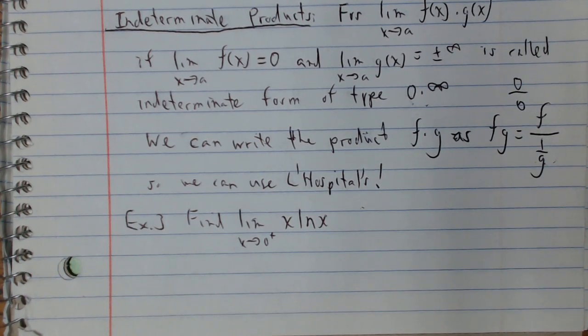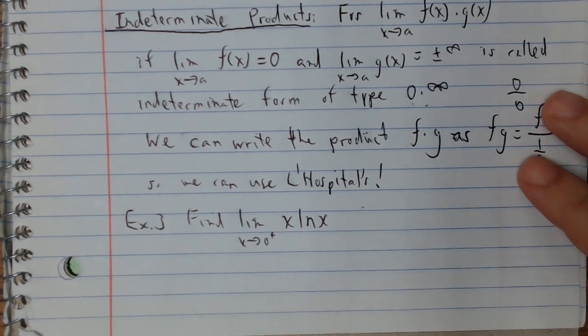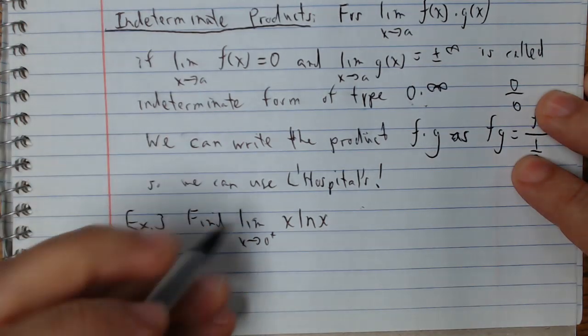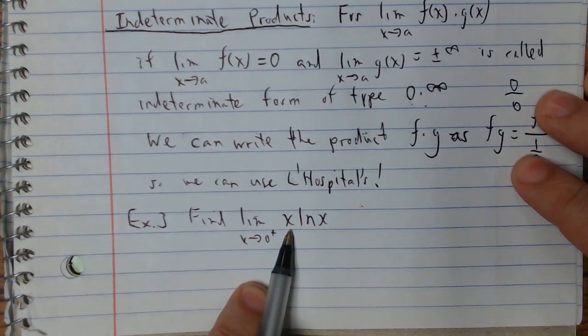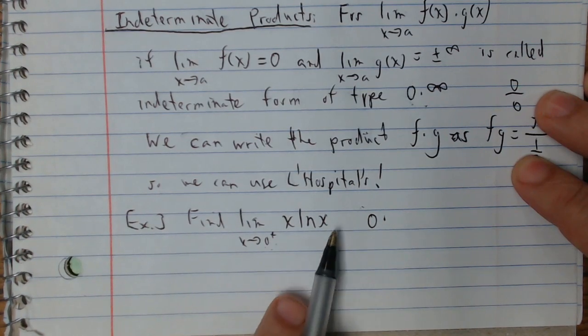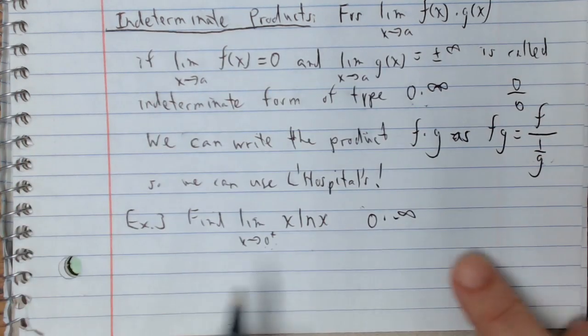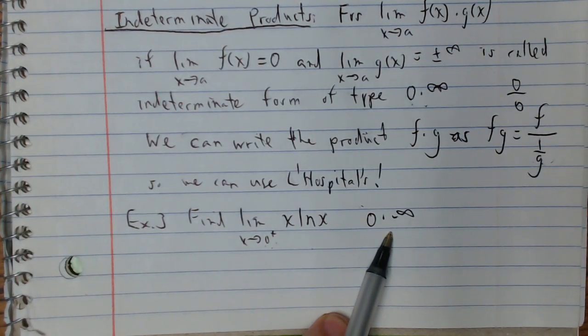Now, what do I know here? As you approach 0 from the right side, x approaches 0, times ln of x, which goes down to negative infinity. So it's 0 times negative infinity, which is an indeterminate product.